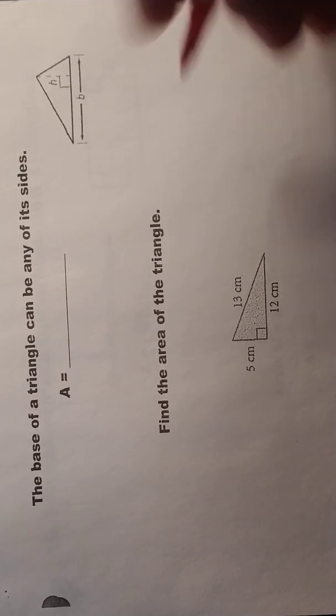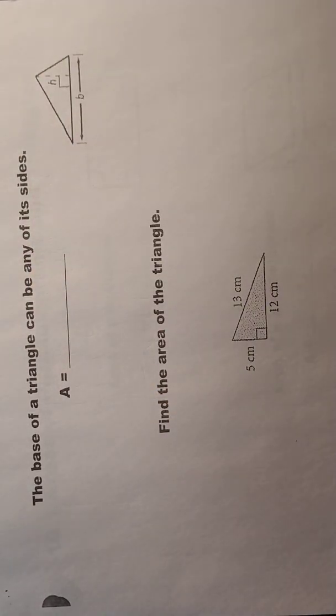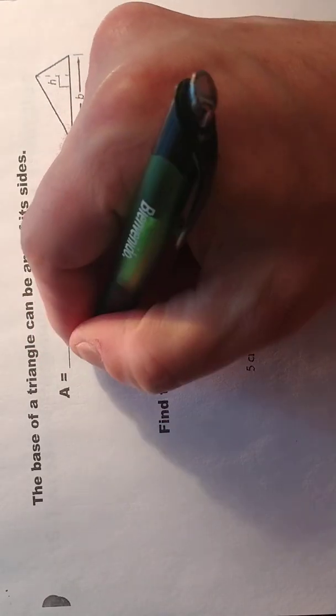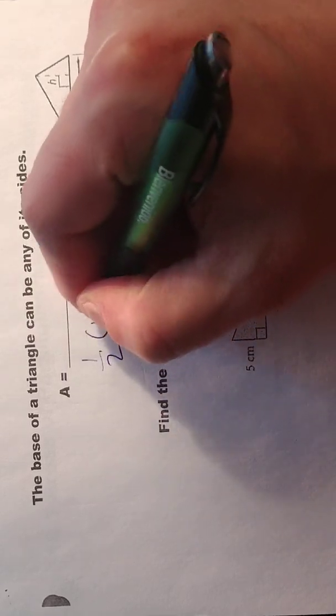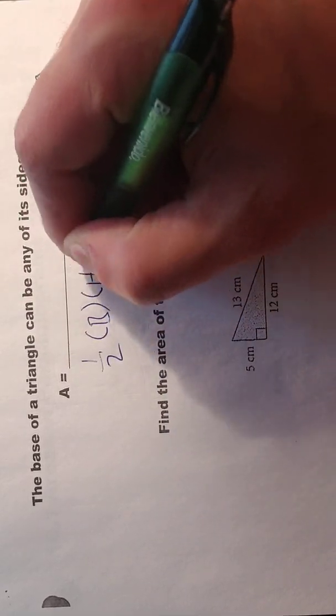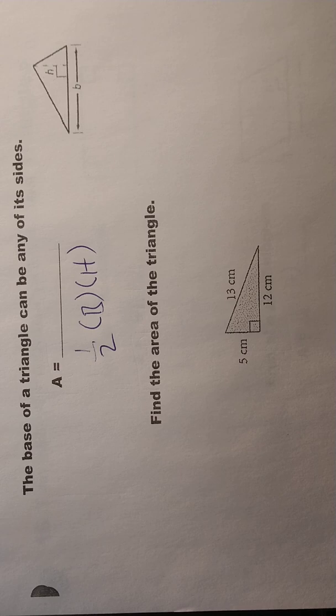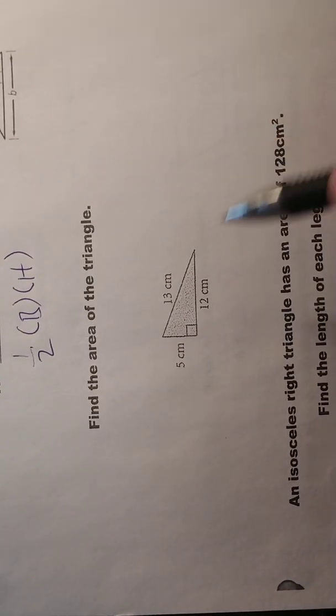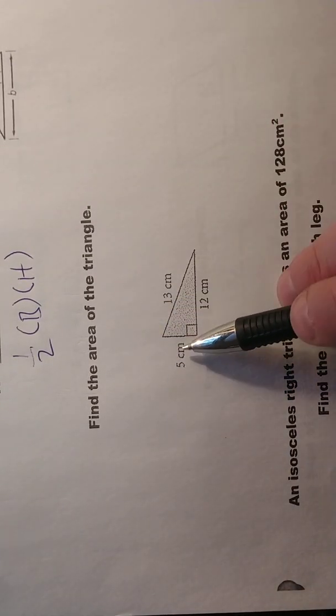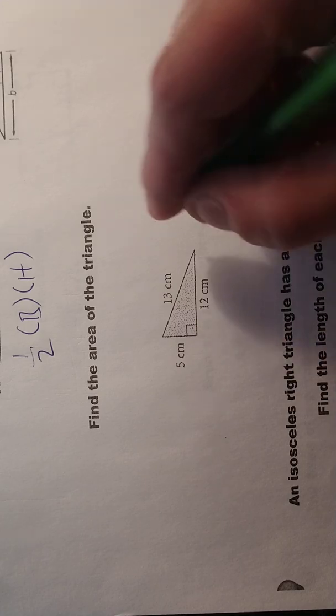And remember that the area for a triangle is, as I'm sure everybody knows, 1/2 base times height. Easy enough, okay? Except now it's going to be a little bit tricky because we have to figure out that height. Okay? So to figure out the area of this triangle, it's just going to be 1/2 base times height.